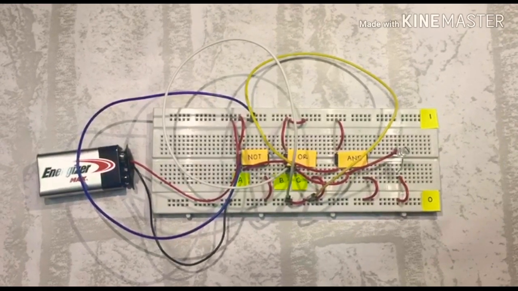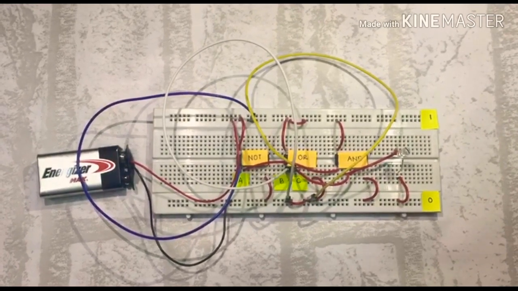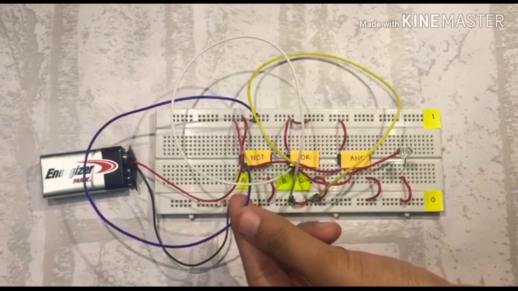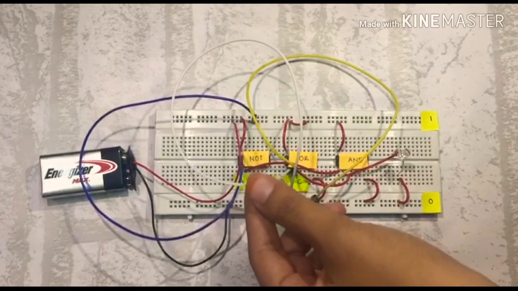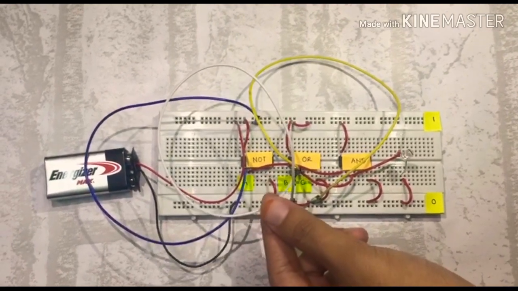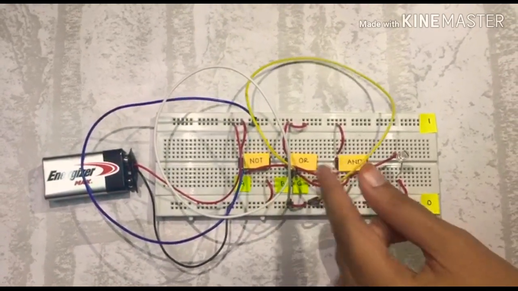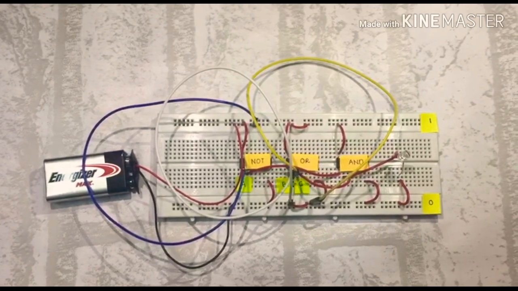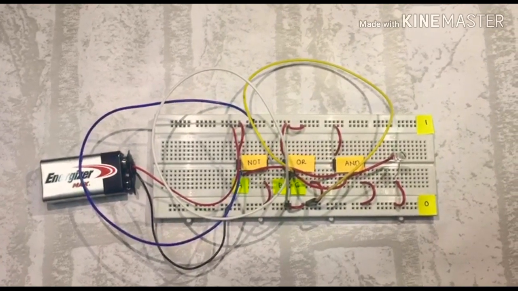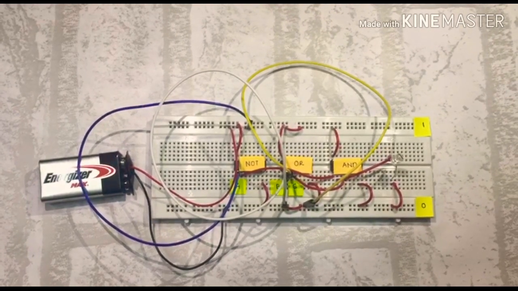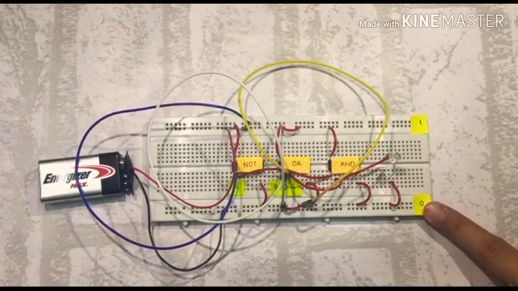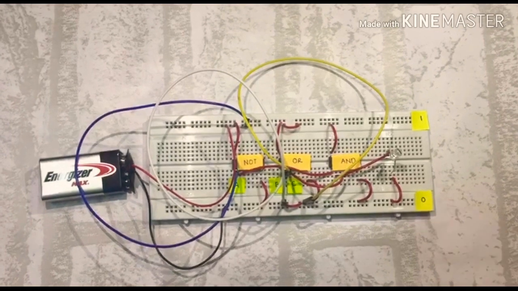We have 3 inputs which are represented by wire A, which is the blue one, wire B, which is the white one, and wire C, which is the yellow one. When the wire is placed at the top, the input will be 1, and when we place the wire at the bottom, the input will be 0.